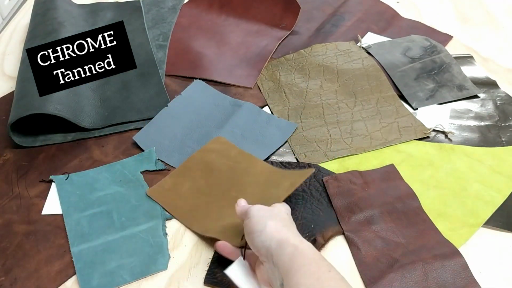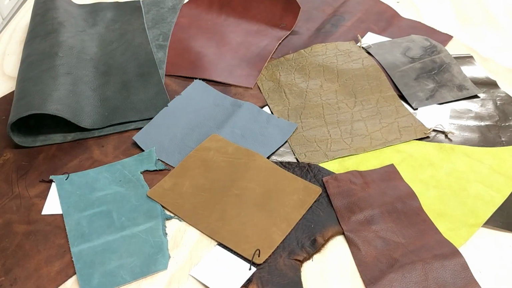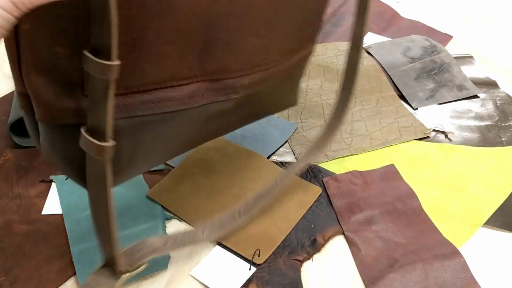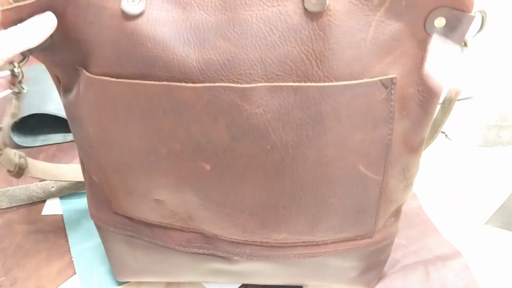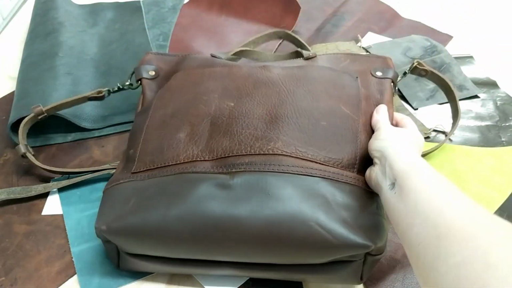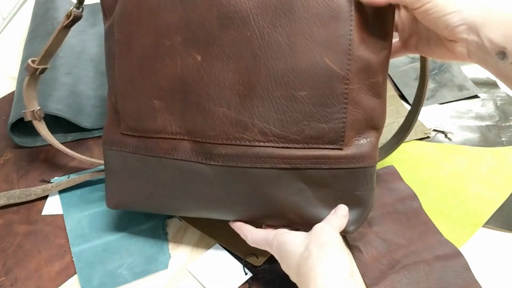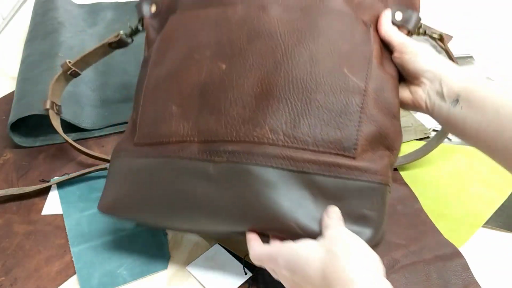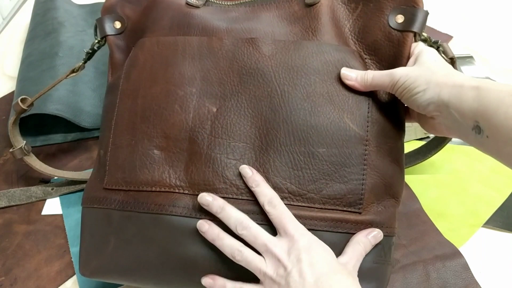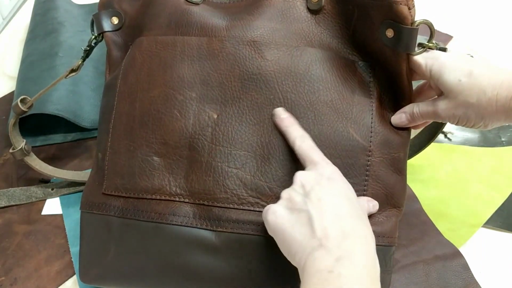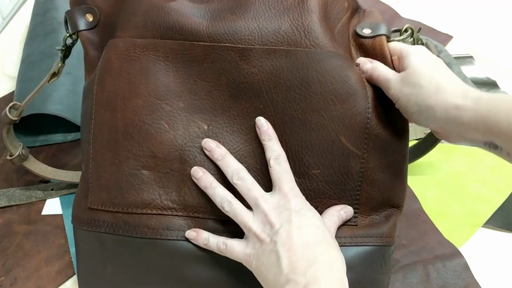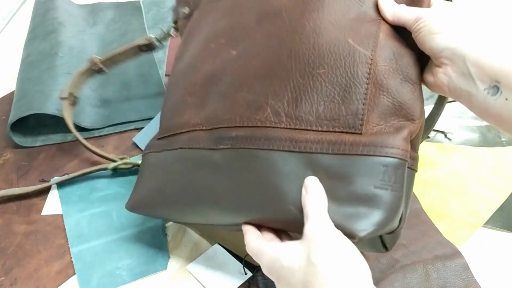I'll show you an example of a bag that I made using two different types of chrome tan leather. So for example, this whole bag was made, the body from chrome tanned leather, but the top portion of leather is much more heavily oiled and consequently much more flexible than the bottom.